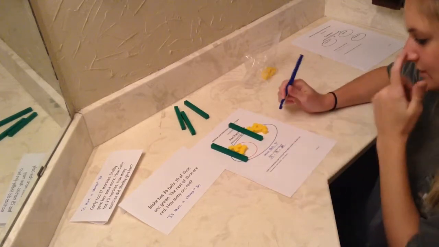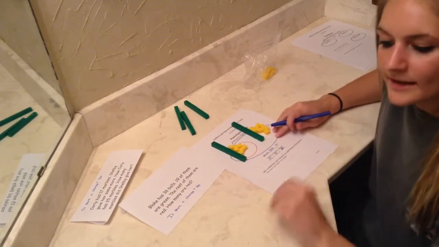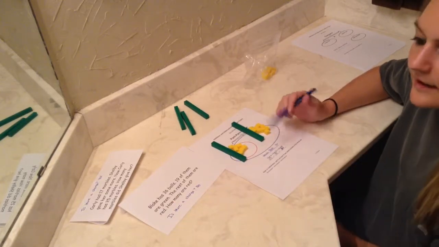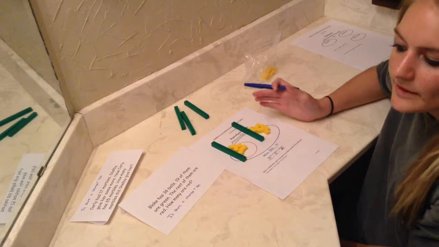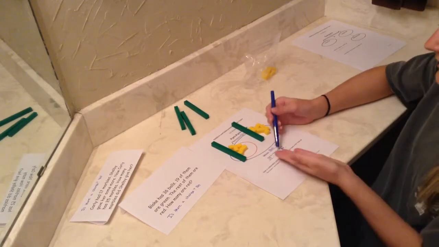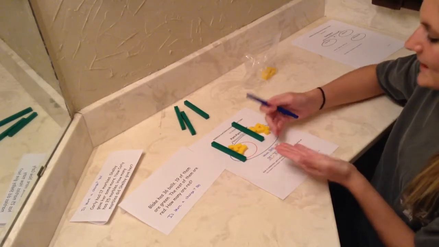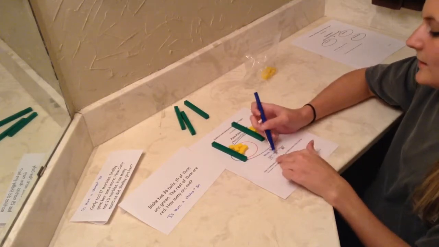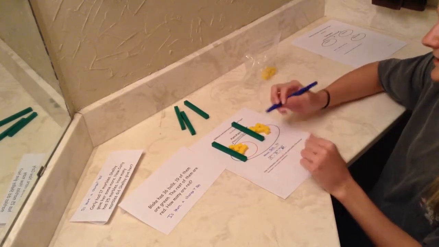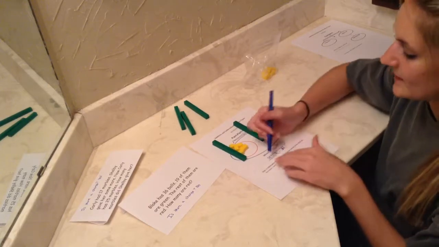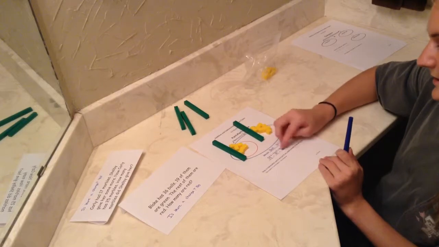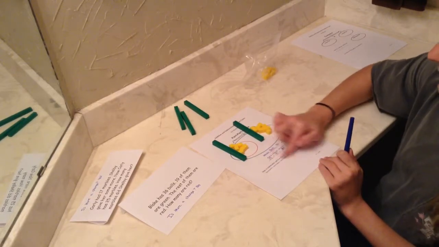A misconception that kids can have here is with the equal sign. They can be confused and think that it just means that the answer is 36, instead of thinking that 19 plus 17 equals 36, and 36 also equals 17 plus 19. Not just the answer is 36. The equal sign means that they are equivalent to each other.